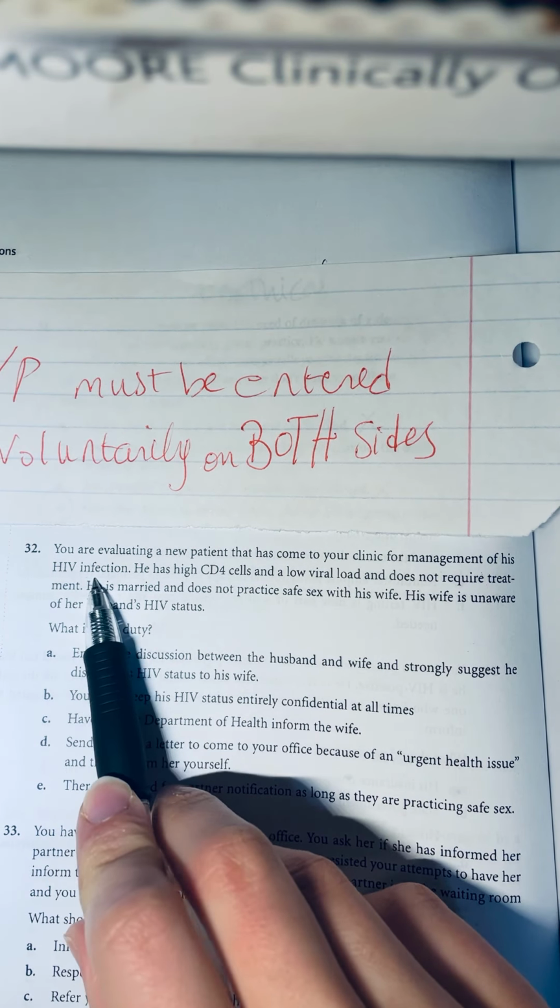So what is your duty right now, whether to protect the patient's privacy or to tell the wife? Remember, anything in ethics cases that has the word encourage, like anything that is of courtesy, you have to choose it, okay? Don't jump to conclusions.